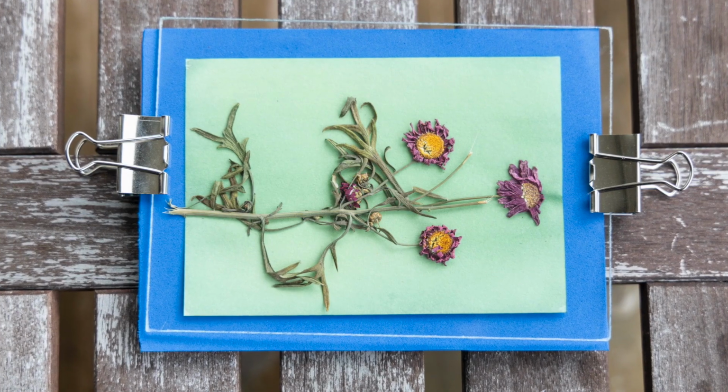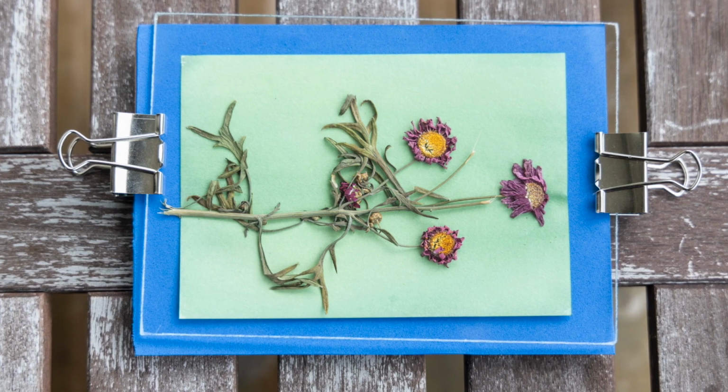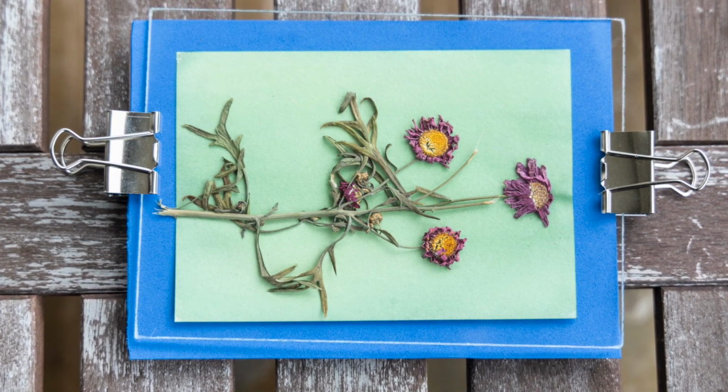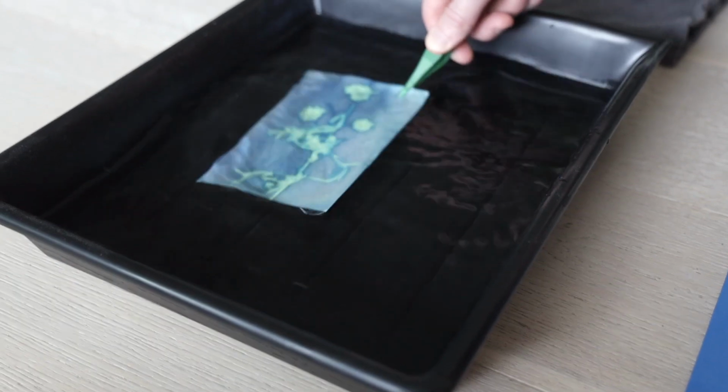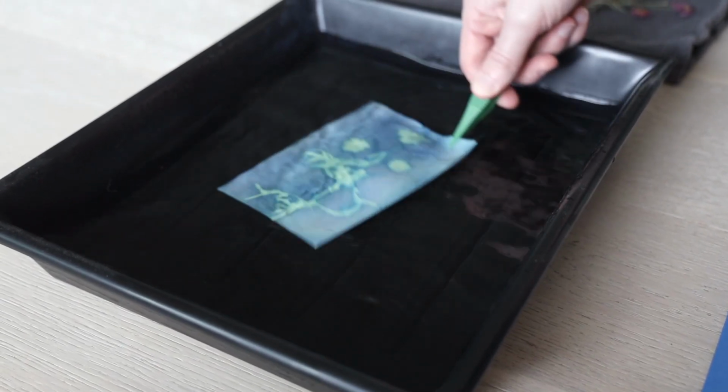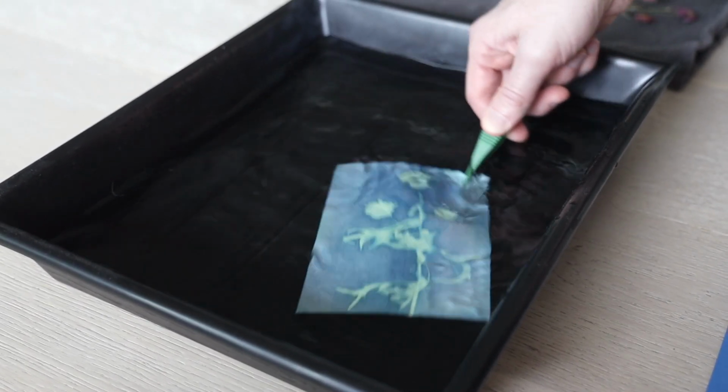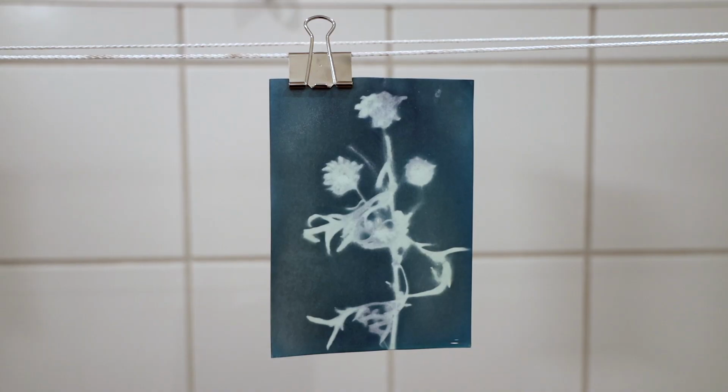The exposure time can vary depending on the intensity of light and desired effect, usually from 20 to 25 minutes. After exposure, the material is rinsed in water to remove the unexposed chemicals and develop the blue image.